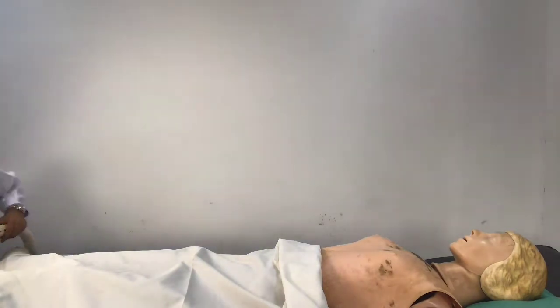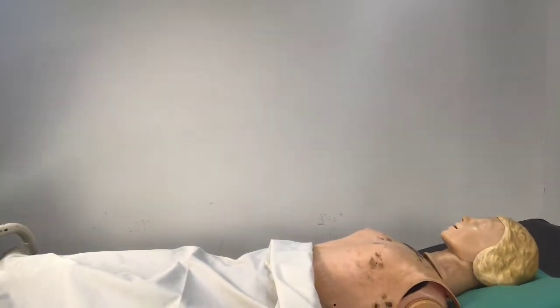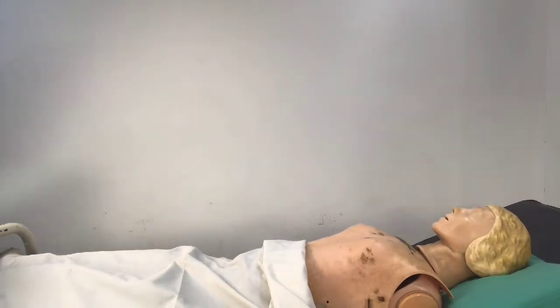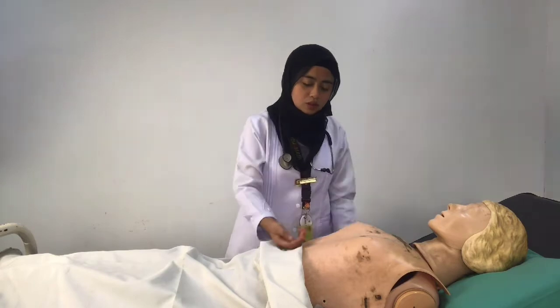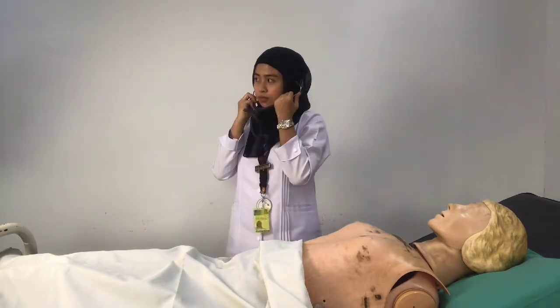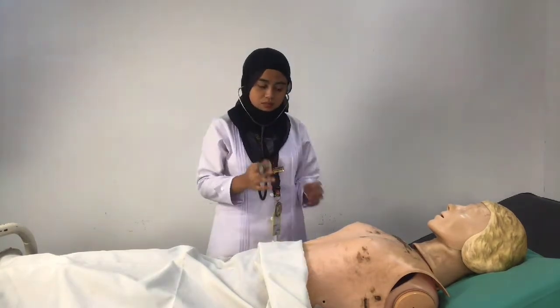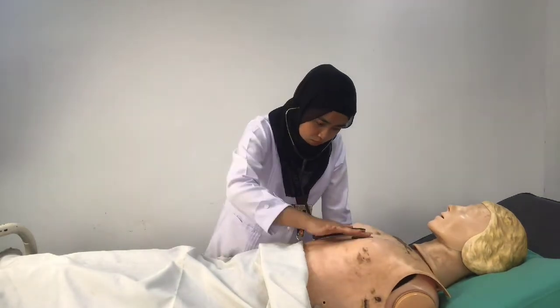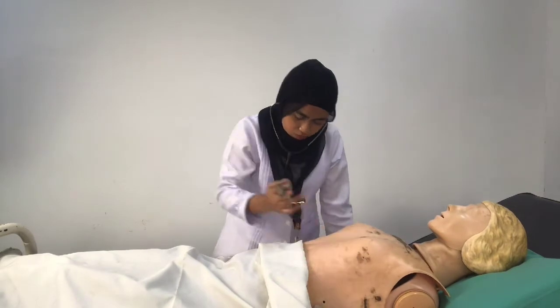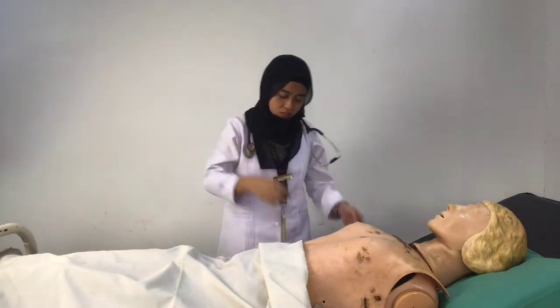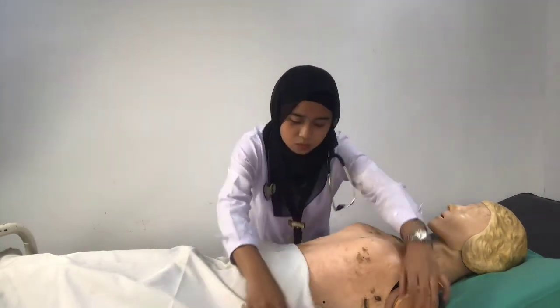Place the client in a semi-Fowler's position. Auscultate the aortic, pulmonic, tricuspid, and apical area. Use both the bell and diaphragm of the stethoscope. This is to identify S1, S2, or adventitious heart sounds. For peripheral system, inspect the peripheral veins in the arms and legs.